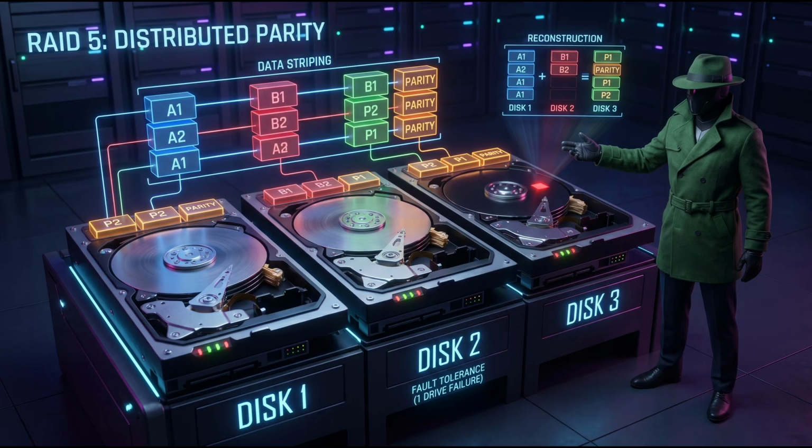RAID 5 rotates the parity block across all disks in the set. Stripe 1 puts parity on disk 3, stripe 2 on disk 2, don't forget. Stripe 3 puts parity on disk 1, the rotation continues on. No single disk is the dedicated parity disk, that bottleneck is gone. Every disk shares the read load and the parity write load equally. Distributed parity is RAID 5's genius, balanced across every drive you see.